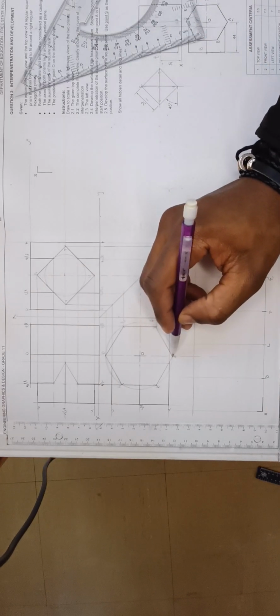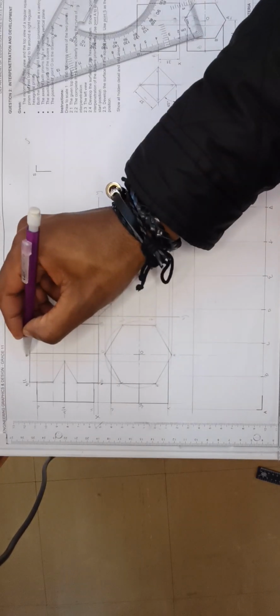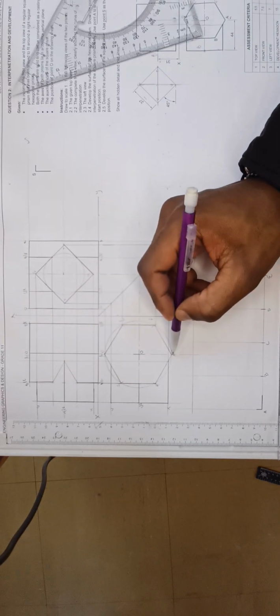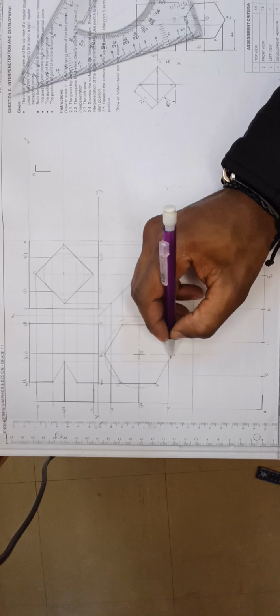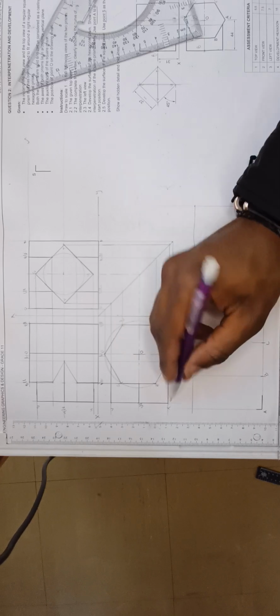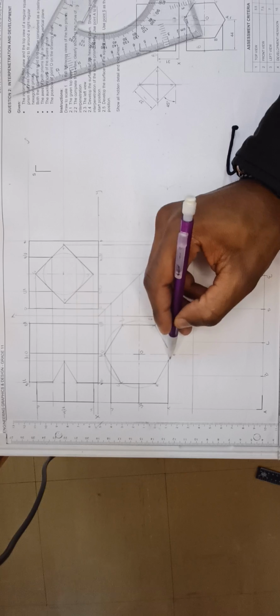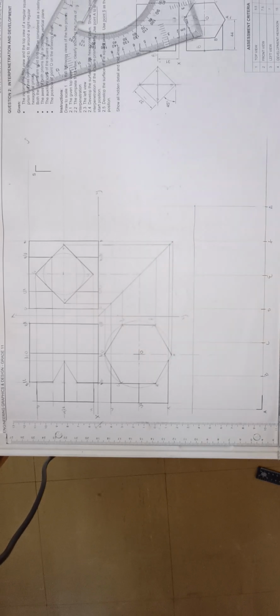From A and D. Okay, let me say A here. Okay, from A and D, from A here moving to B, I come across T, which is here. Okay, T. So from A, I need to take this distance from A until here.